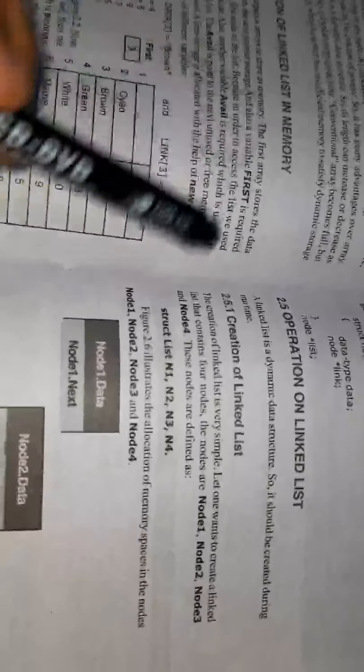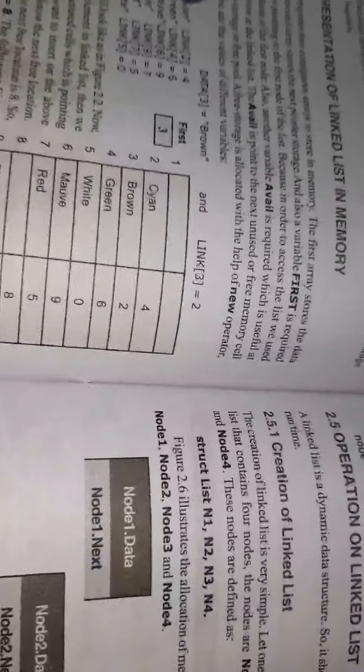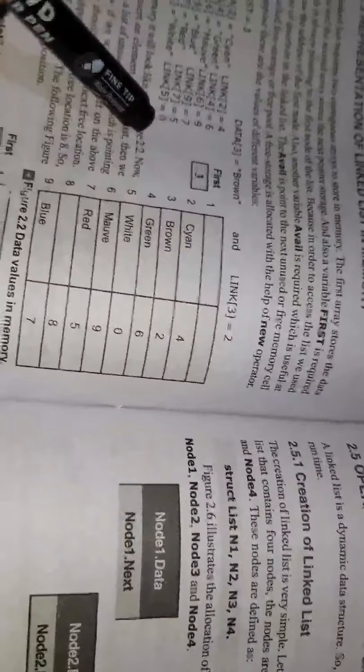Then there is an avail node which will point to the available array elements, the empty elements in the linked list, through which you can insert the data. I'm sure that in the video tutorial you have also understood how easily you can insert.